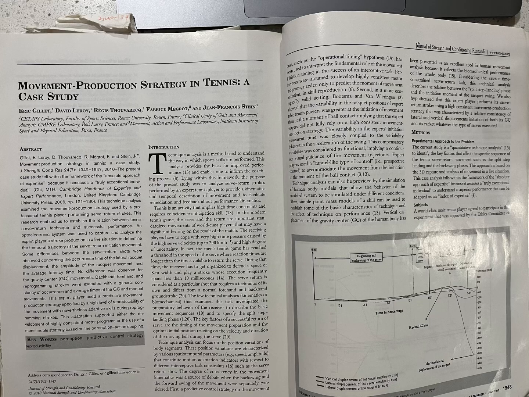Ground stroke. The few technical analyses, kinematic or biomechanical, that examined this task investigated the preparatory behavior of the receiver, to describe the basic movement sequence and to specify the split-step landing phase. The key factors of a successful return of serve are the timing and the movement preparation and the optimal initial position, reacting to the velocity and direction of the moving ball during the serve.